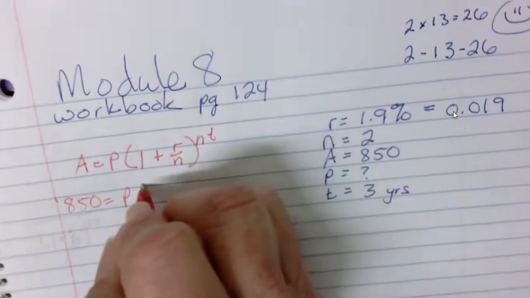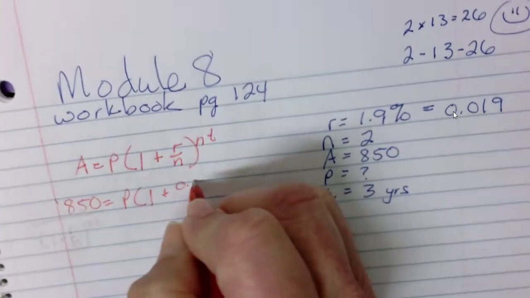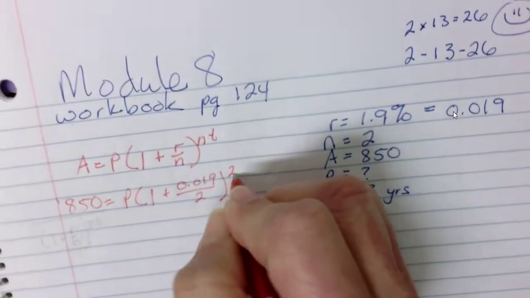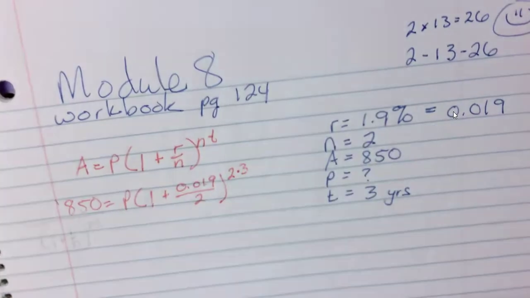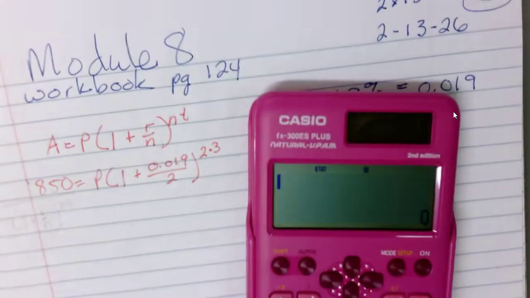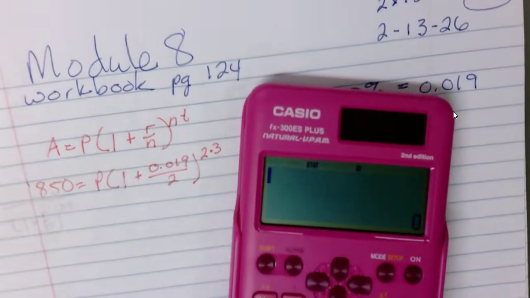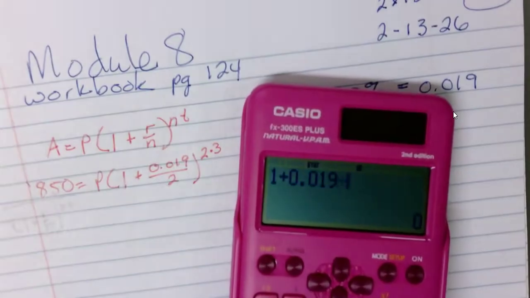All right, so we've got 1 plus our rate, 0.019, over twice a year, to the 2 times 3 years. And then you can put that in your calculator. You can watch me do it if that is better for you. All right, so I cleared, and let's go 1 plus 0.019 divided by 2.